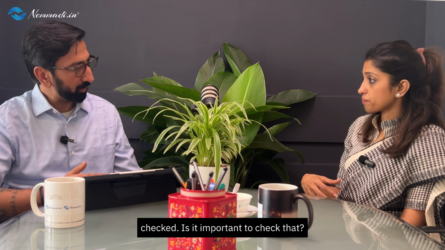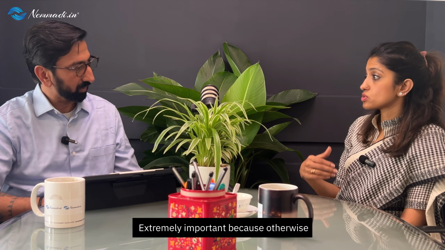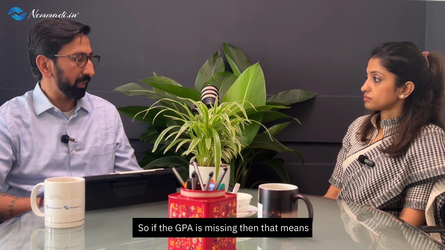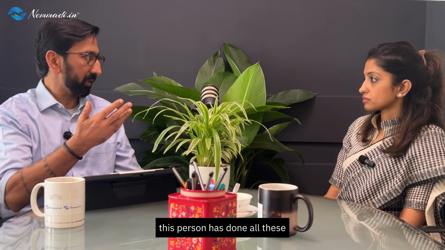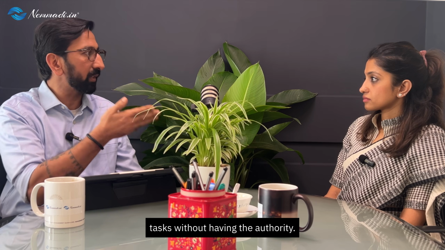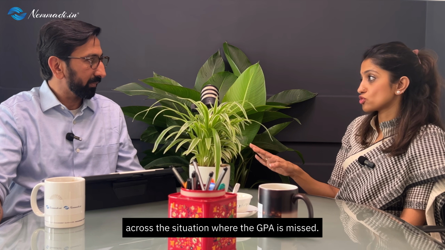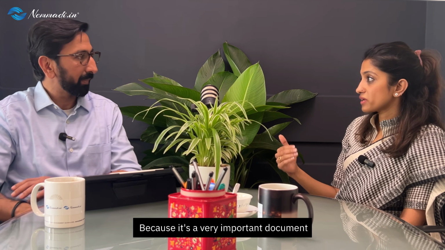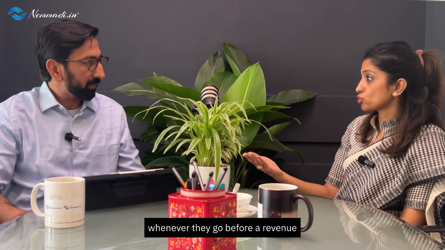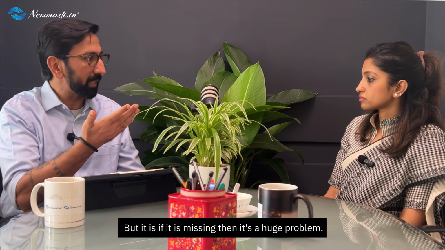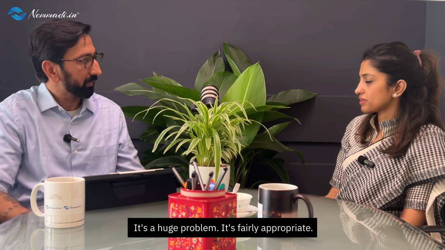Is it important to check that? Extremely important, because otherwise where is the developer getting these rights from? If the GPA is missing, then that means this person has done all these tasks without having the authority. I'll be very surprised. I've not come across a situation where a GPA is missing, because it's a very important document. Whenever they go before a revenue authority, that's the first document they ask for. But if it is missing, then it's a huge problem.